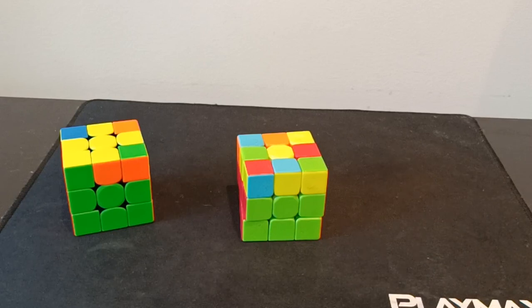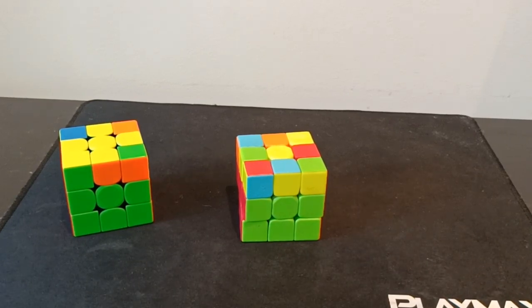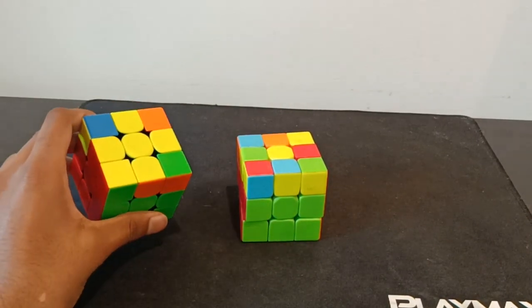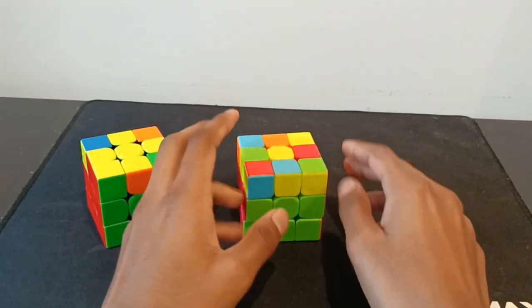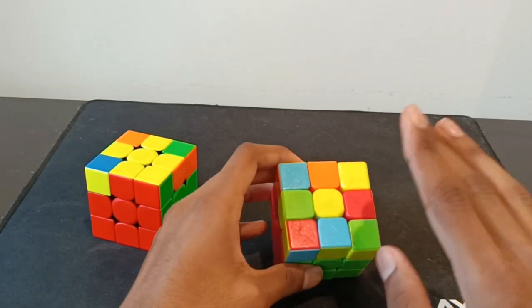Hey guys, welcome back to part 5 of a 6-part series on how to solve the Rubik's Cube. This part 5 is split into 2 parts. Part 1 of part 5 is going to be the cross, which is quite simple, so let's get to it. So your cube can be in 3 states.